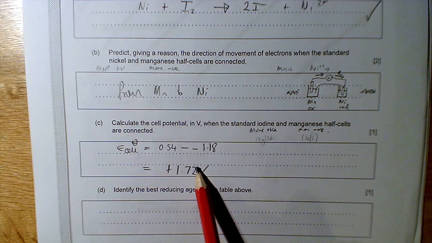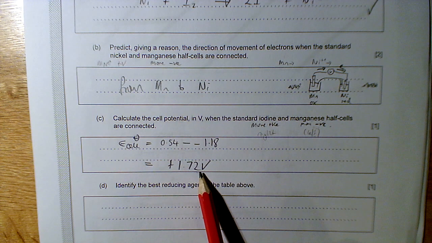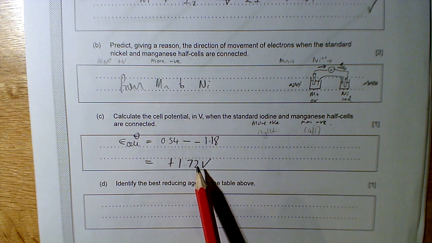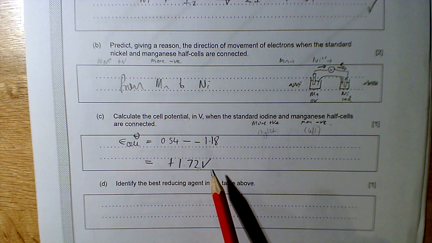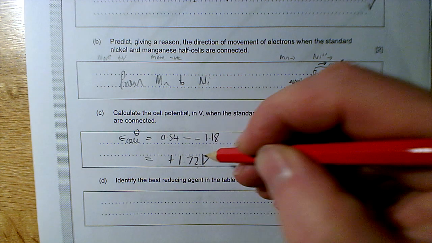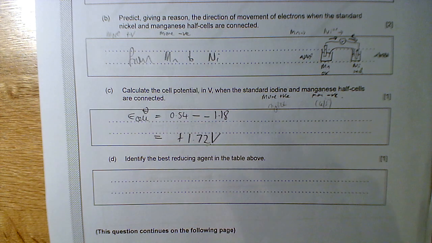And that number has magically appeared. It's plus 1.72 volts. I don't know why I couldn't do that in my head. The other way to think about this is that E standard equals the reduction process, take away the oxidation process. You can do it in a whole bunch of different ways, but I've tried to stick with the way that I've taught you. Loads of people work these out in different ways.